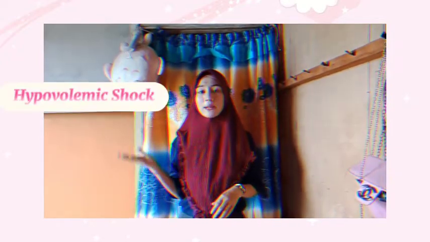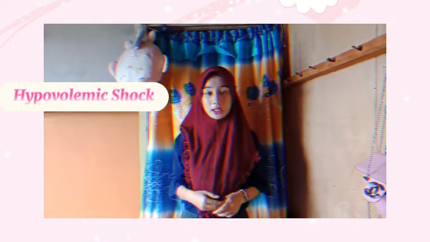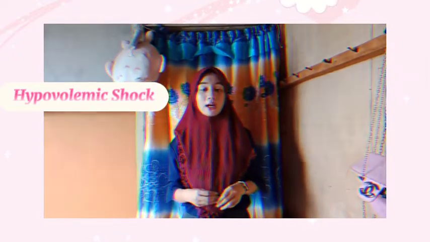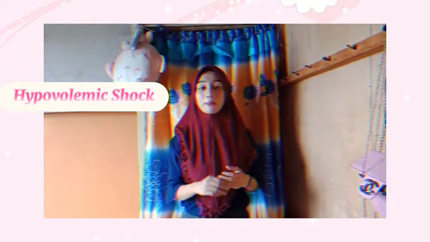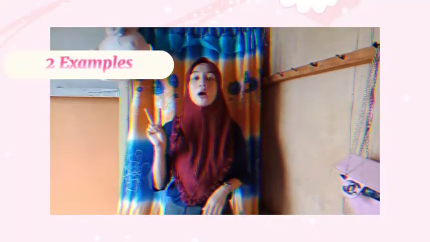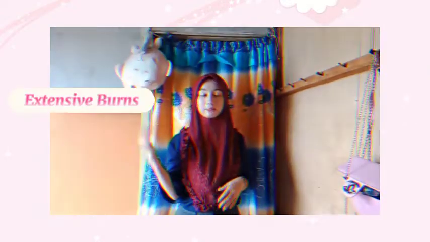So what is this hypovolemic shock? This hypovolemic shock is an emergency that the severe blood and fluid loss makes the heart unable to pump blood into the body. And this kind of shock can make other organs stop working. We have two examples of hypovolemic shock. First is refractory gastroenteritis and extensive burns.